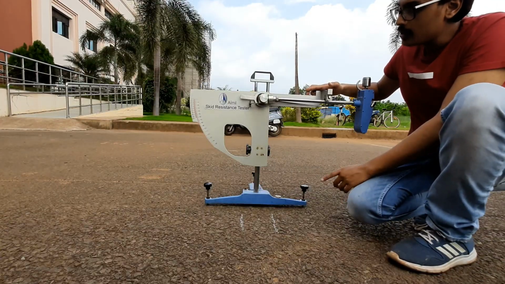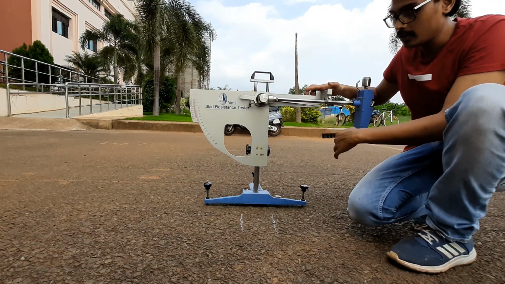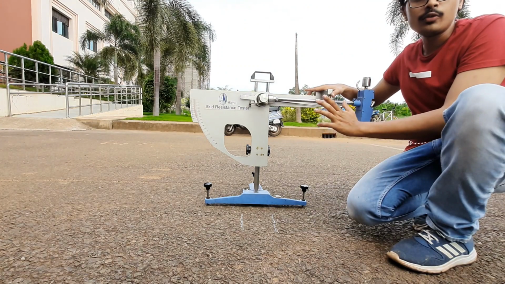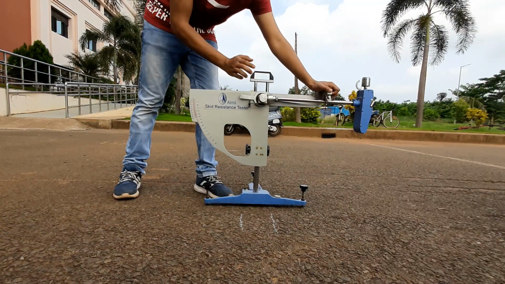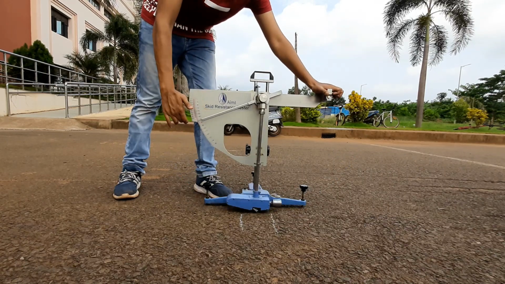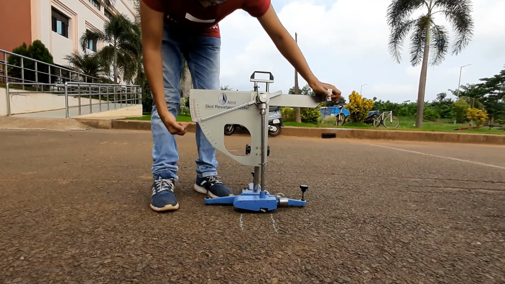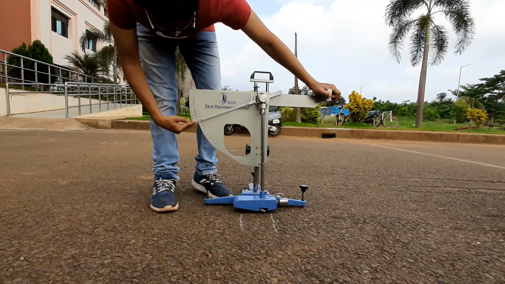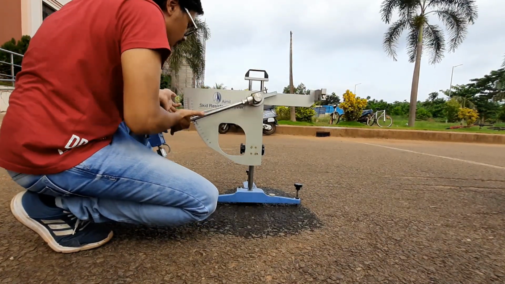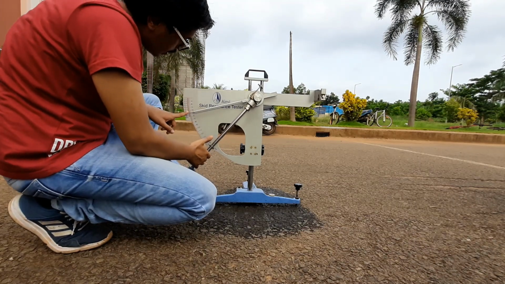Again we will repeat using the skid resistance tester on this bituminous road, and the path length is about 124 to 127 mm. For a dry surface, now we start the experiment. The reading, you can see, is about 74. Now for the wet surface, we will check the reading again. You can see the result to be about 50.